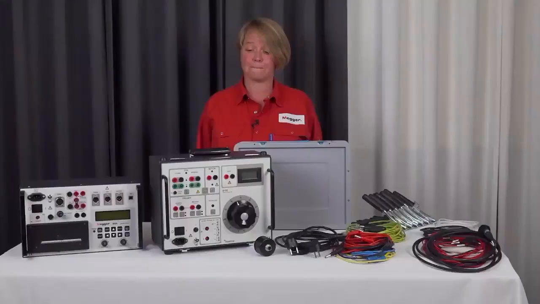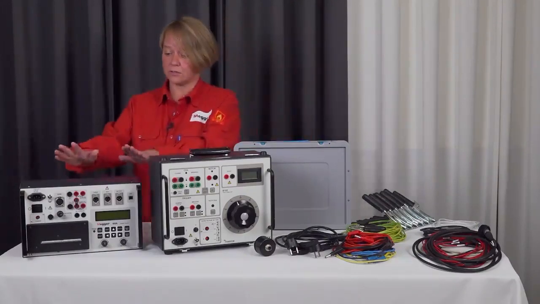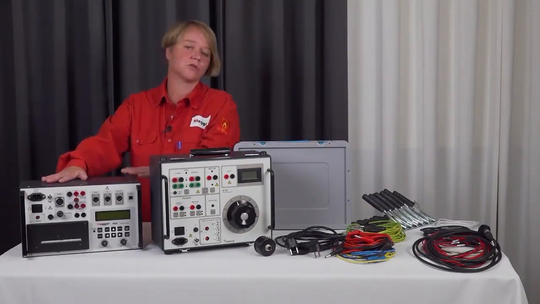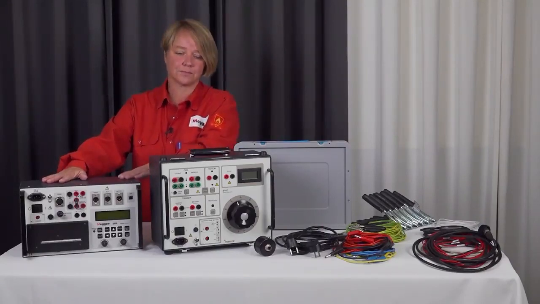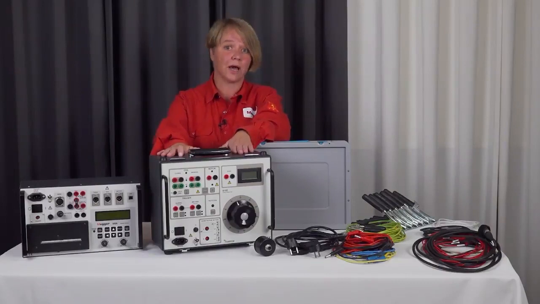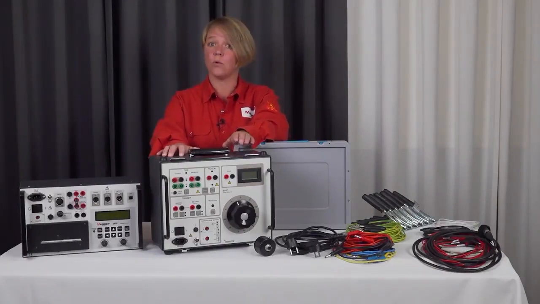So let's start the video. You're going to see me measuring on a medium voltage circuit breaker. Eagle is a small timer which can do timing, motion, and also measure the coil currents. Today, we're also going to use B10E, which we need to supply the coils and the motor charging.